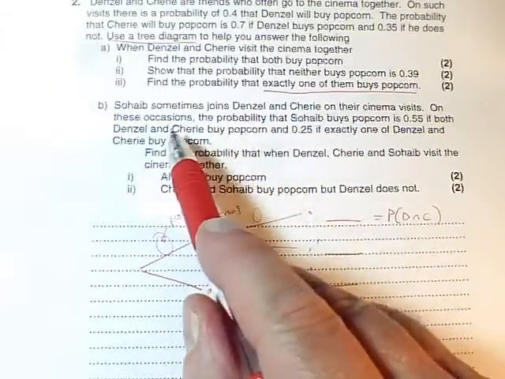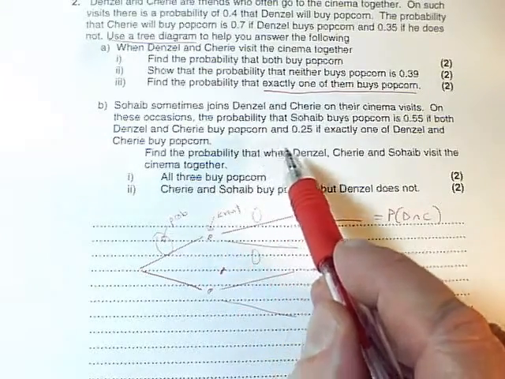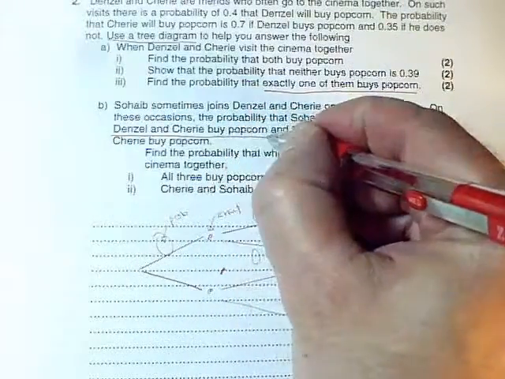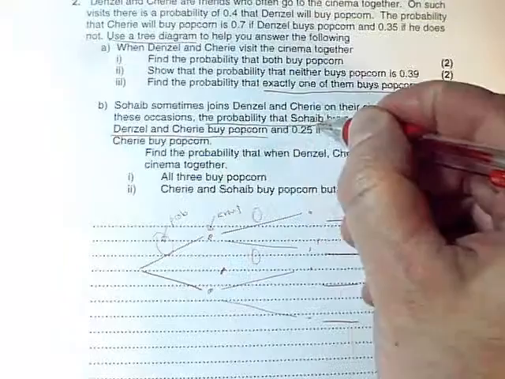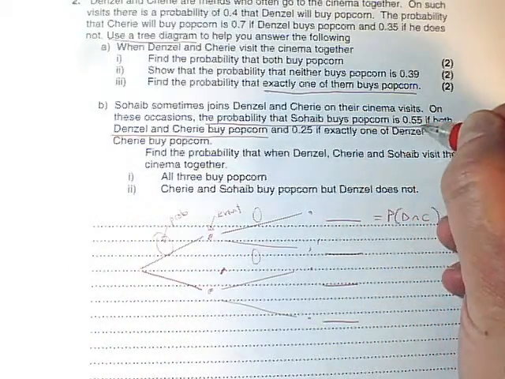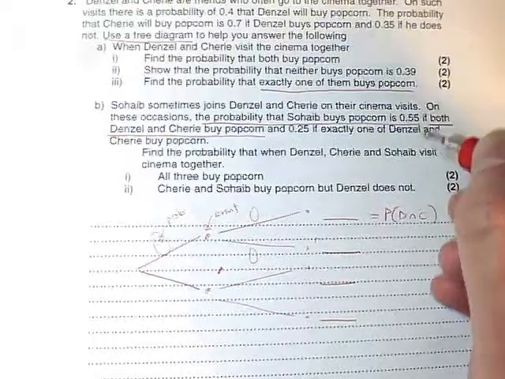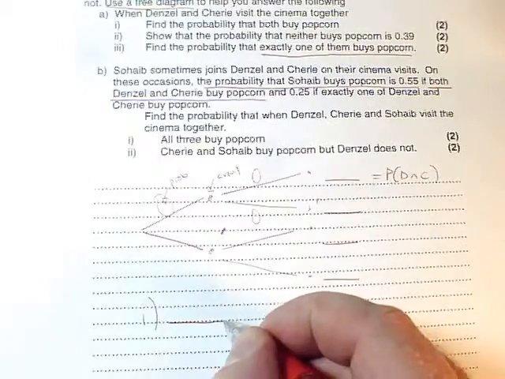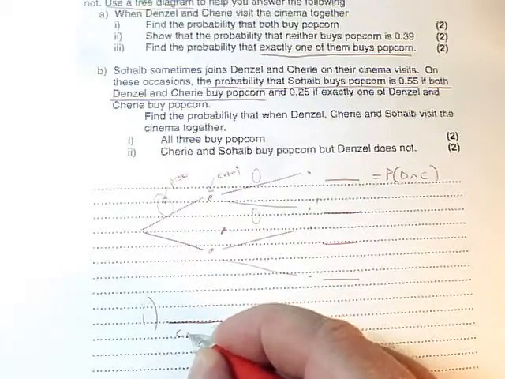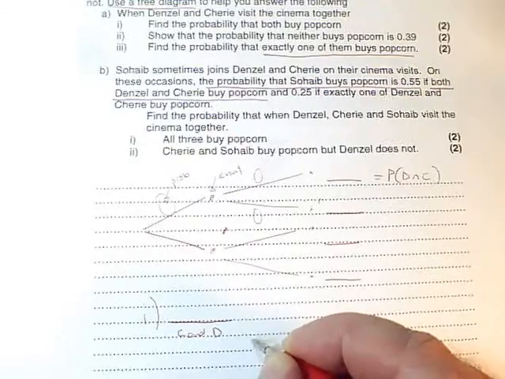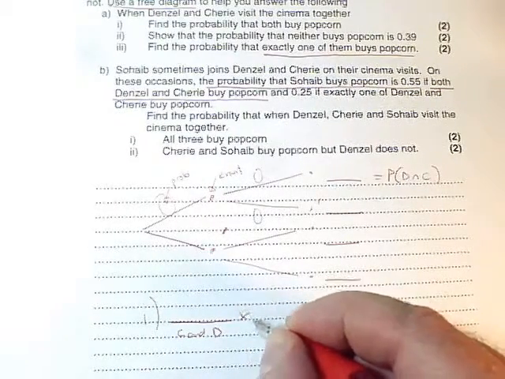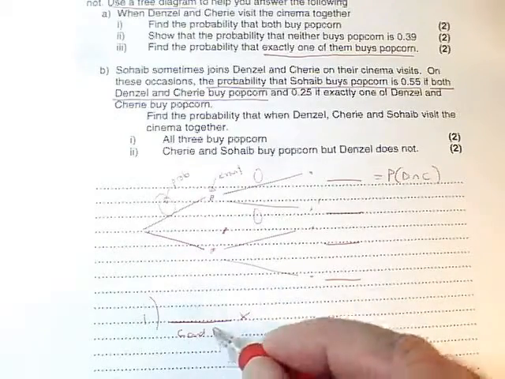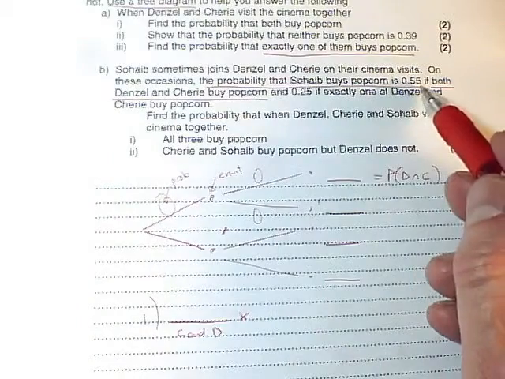And then you need to think, okay, if that's happened, if both Denzel and Sherry buy popcorn, then here's the probability that Sohaib also buys popcorn. So for the first way, for part 1, we're going to have the probability that C and D both buy popcorn. And then we want the probability that Sohaib now buys popcorn, knowing that both of the first two did. So I think that's this number here.